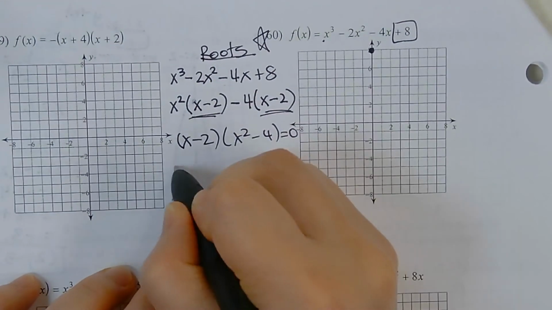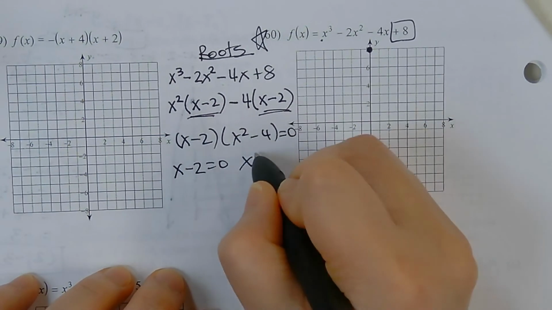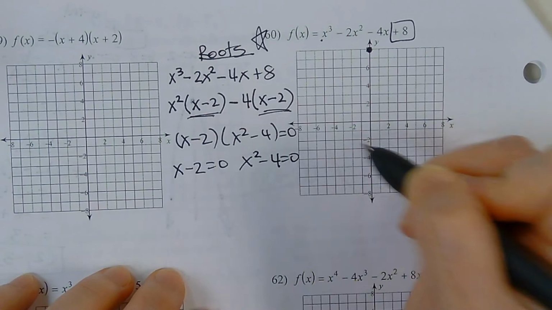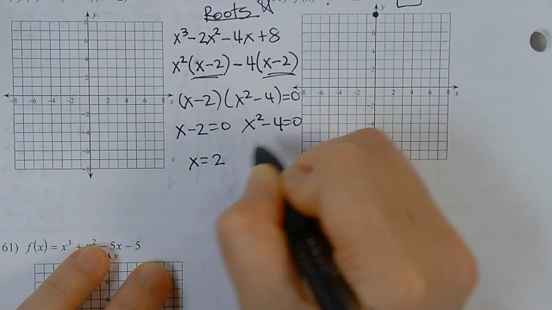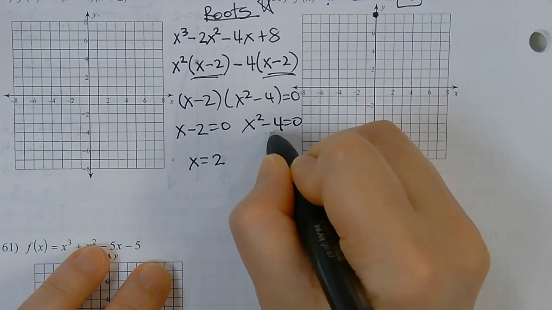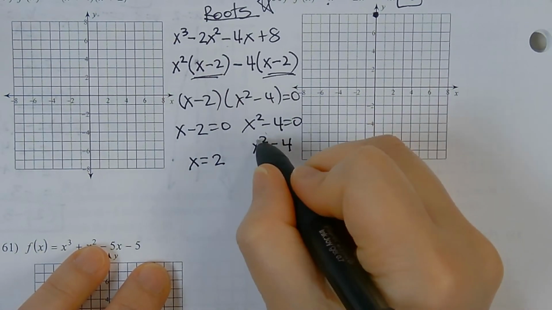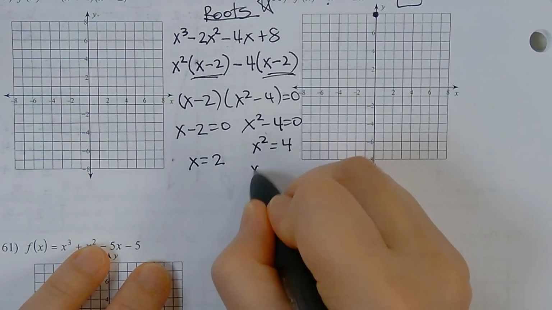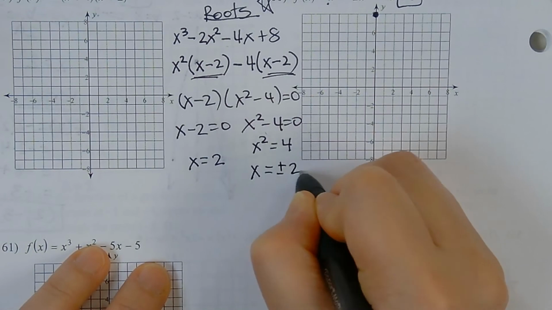All right, so I'm going to set this equal to 0. I know I can factor more, but I'm just going to solve it at this point because I'm running out of time. So again, this is going to equal x is equal to 2. Here, we know that if I add 4 on both sides, I get x squared is equal to 4. Remember how to get rid of the square? Square root both sides. So we get x is equal to the square root of 4, which is 2. So plus or minus 2.